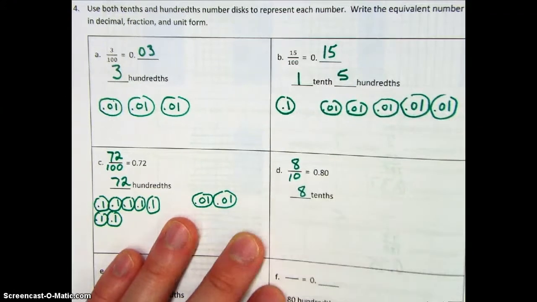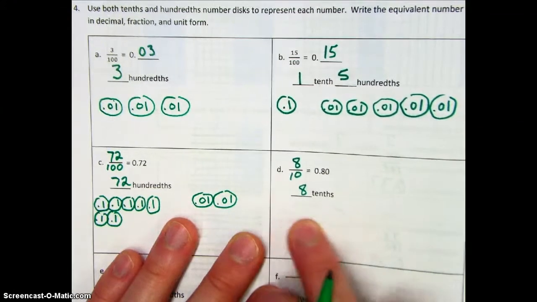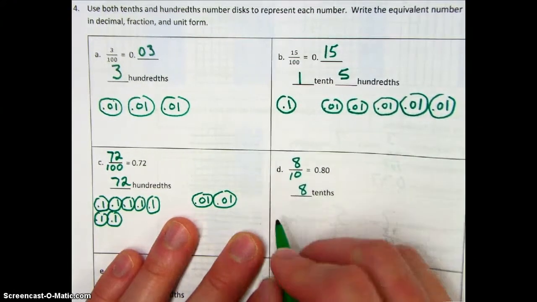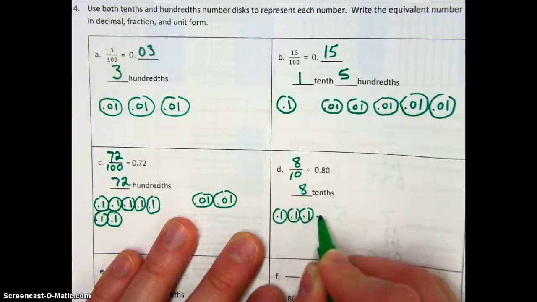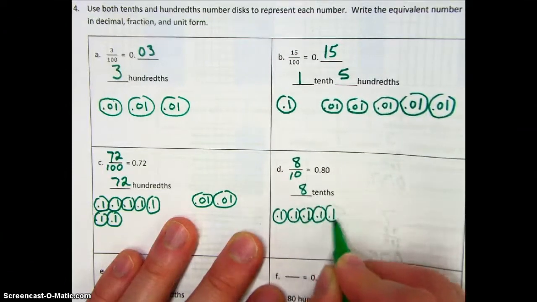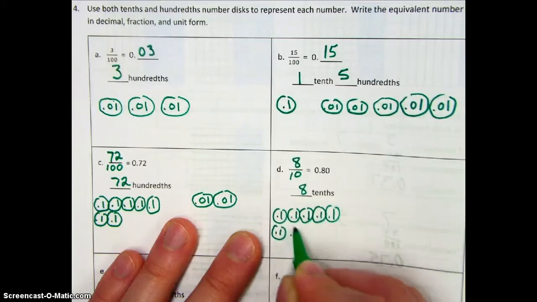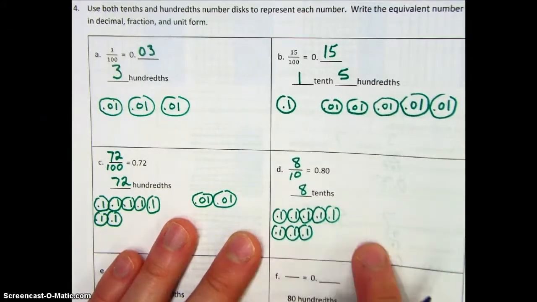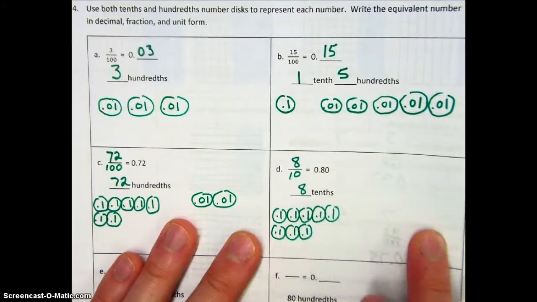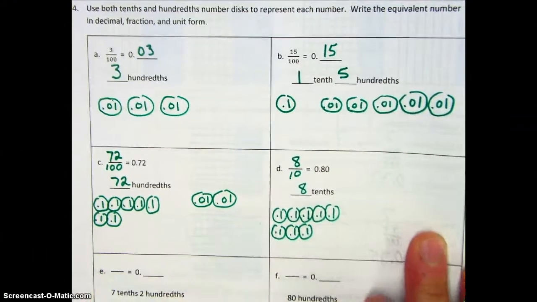So we have 8 tenths here. Rather than drawing 80 hundredths, we can just draw 8 tenths. And there's our 8 tenths, and we have 0 hundredths left over. Okay.